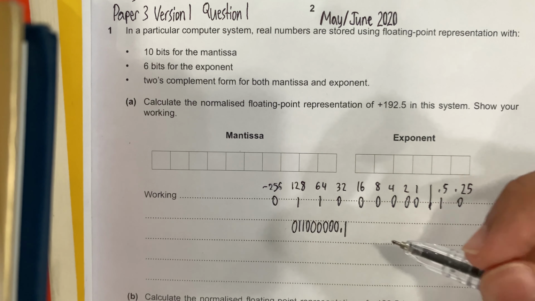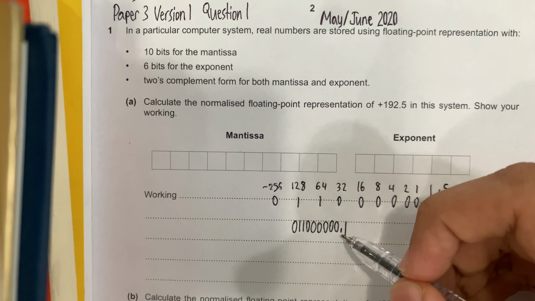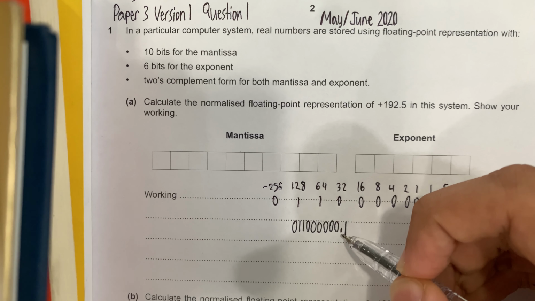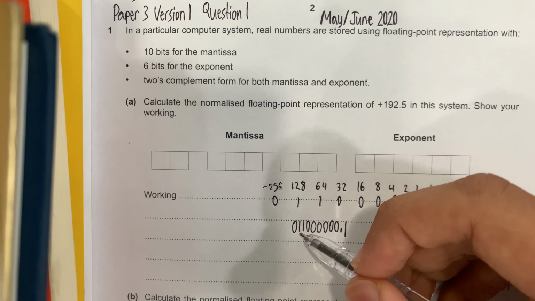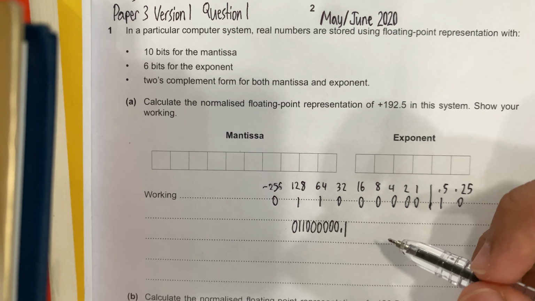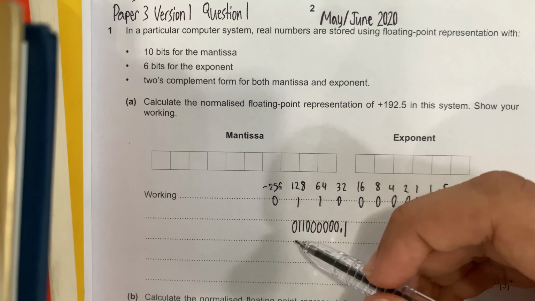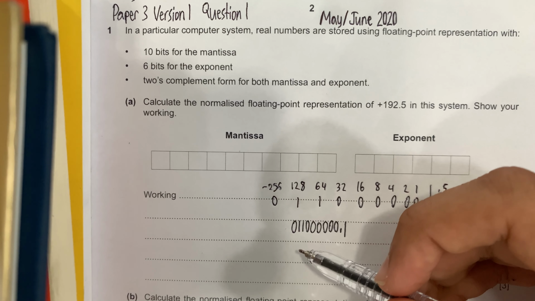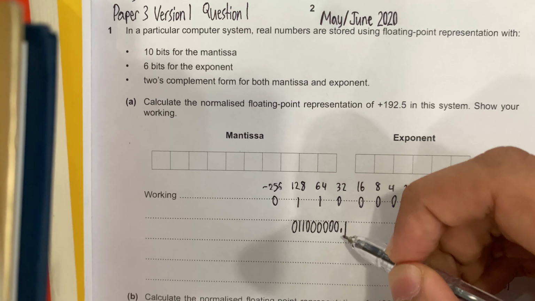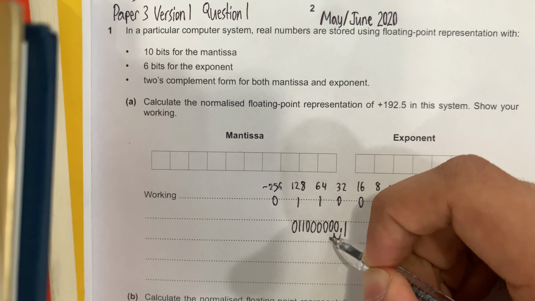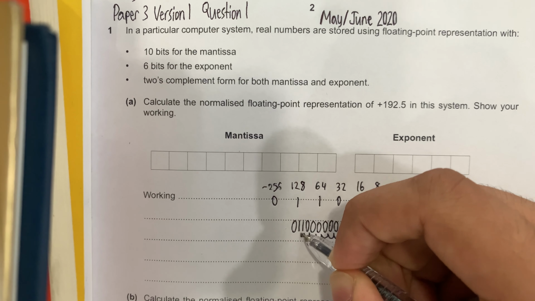So in order to normalize the number, we have to shift this decimal point in between the first 0 and that second 1 over there. Also, when it's a normalized number, the first 2 bits have to be different. So to do this, you move the decimal point, so 1, 2, 3, 4, 5, 6, 7, 8.